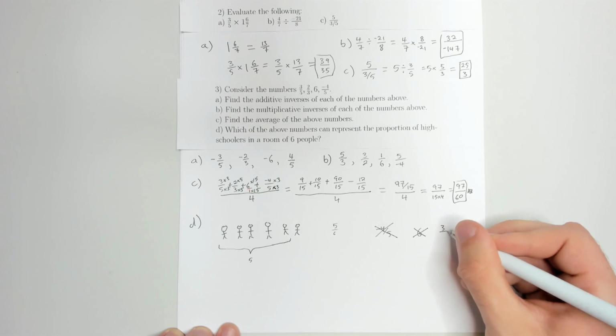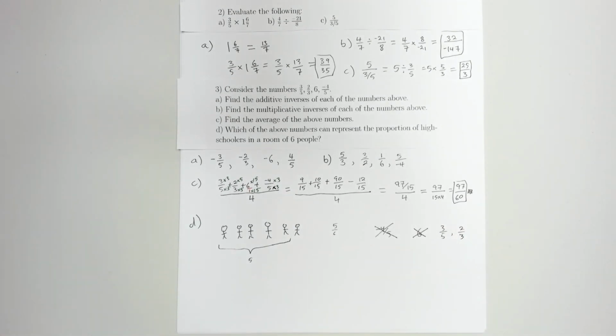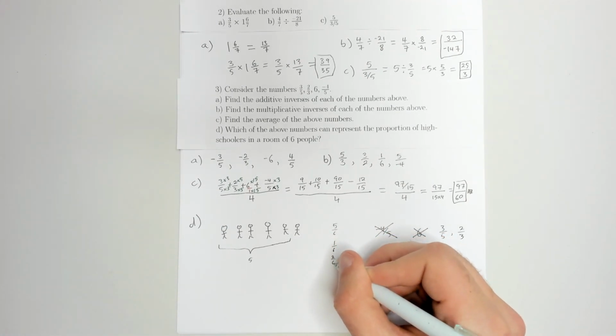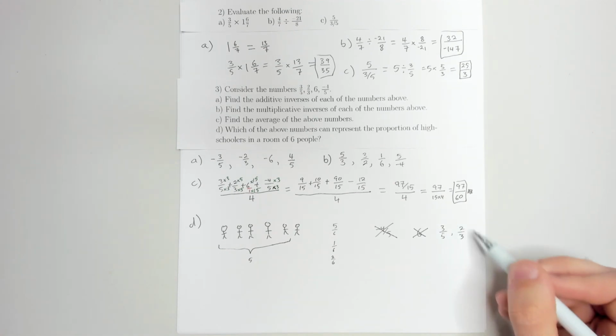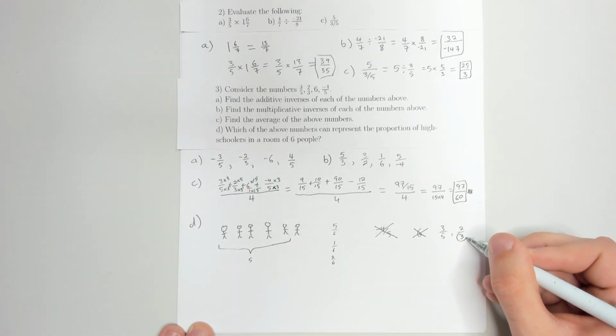So we're looking at either 3/5 or 2/3 as our last two possibilities here. But the thing is when we get a proportion here, it's going to be a proportion out of 6, right? We could have 5/6, or maybe 1 of the 6, or 2 of the 6, right? So these are all possibilities. But neither of these have a denominator of a 6. However, this one has a denominator of a 3.